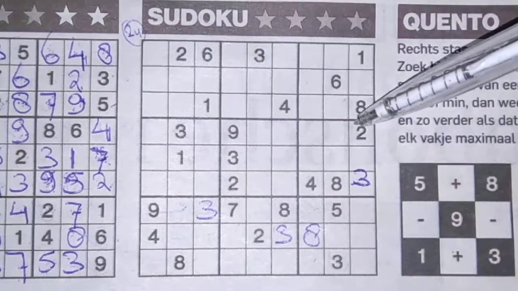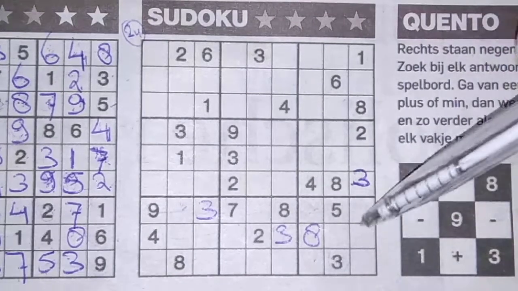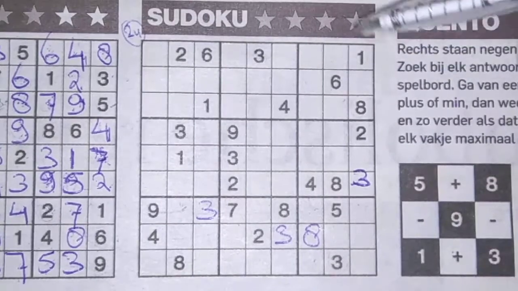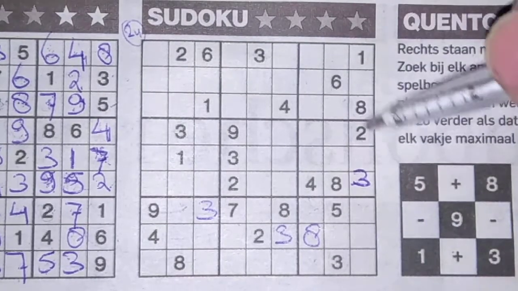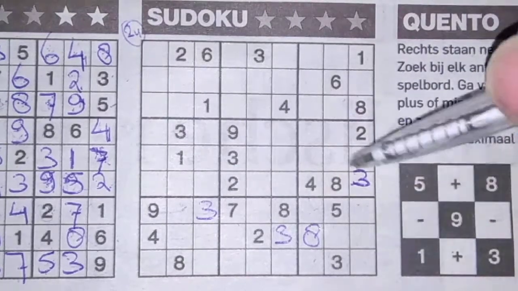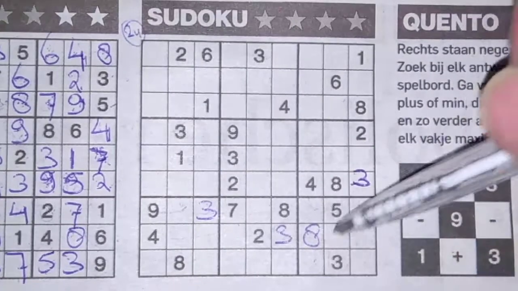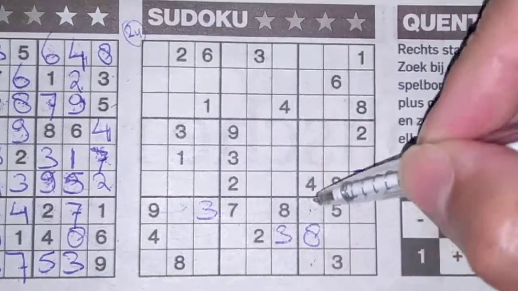We see in this big square 1, 2, 3, 4, 5, 6 missing numbers. One of the missing numbers is a 2. We see here a 2, so no 2 in these 3 boxes. We have a 2 there, no 2 in those 2 boxes. So the 2 could be here or could be there.